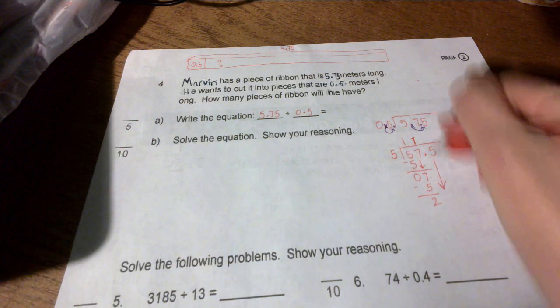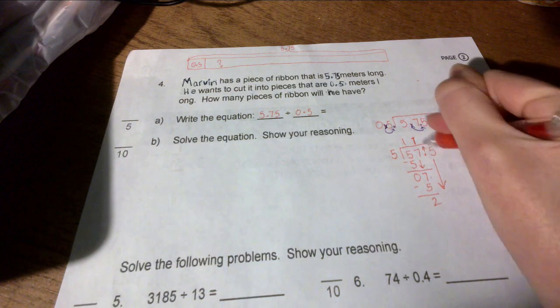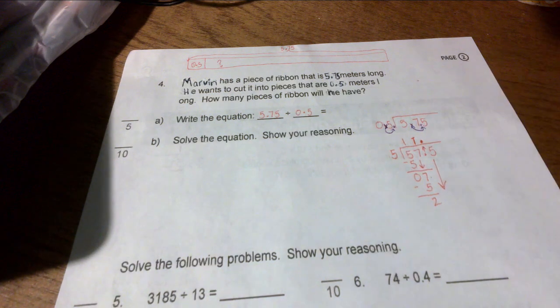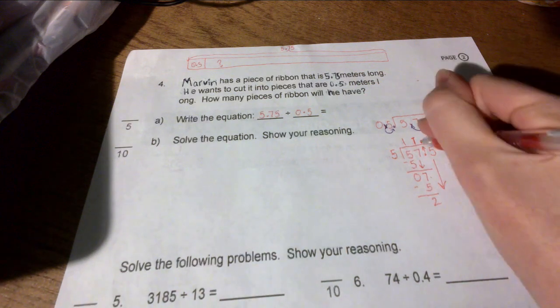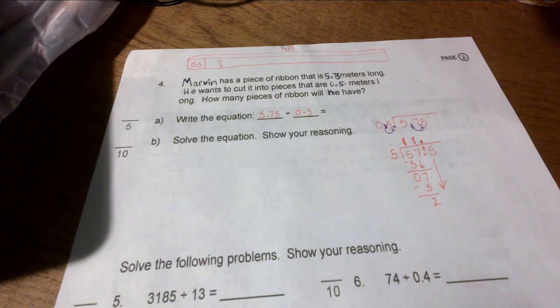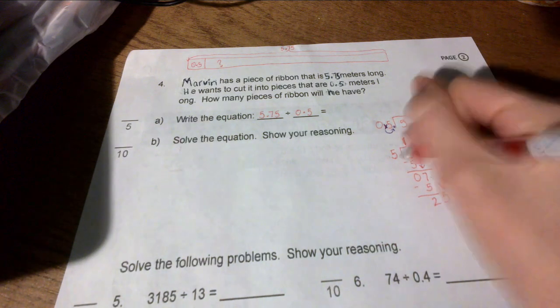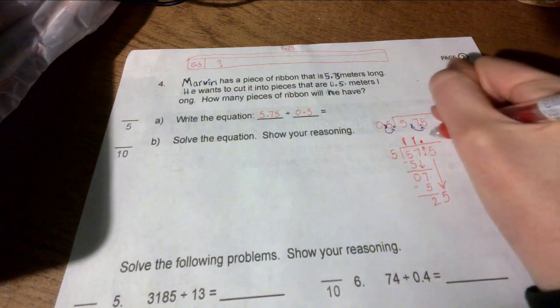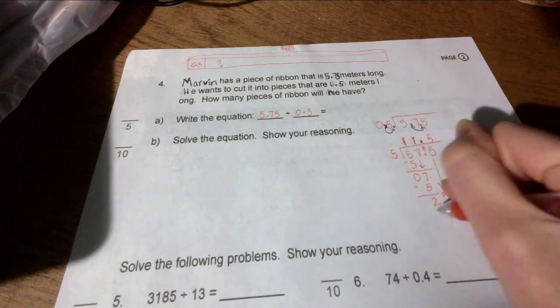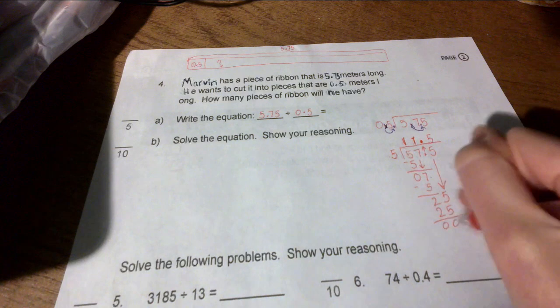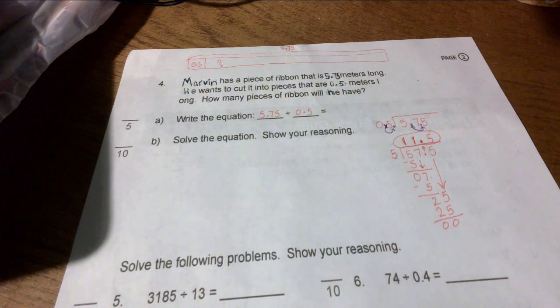Bring down that 5. Before I bring down, I'm going to bring up, because I crossed over my little division marking. I passed over the dot, so I'm going to bring up my decimal point to make sure that I put that in my answer and I don't forget about it. Bring down my 5. I've got 25. How many times does 5 go into 25? It goes in 5 times. 5 times 5 is 25. I get zeros, beautiful zeros at the bottom, nothing to bring down. That means that my answer is 11 and 5/10.